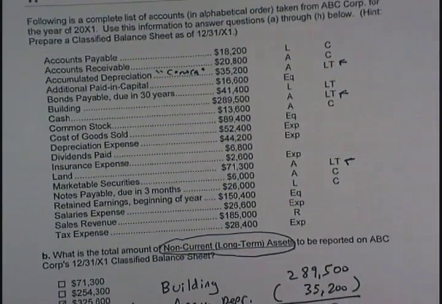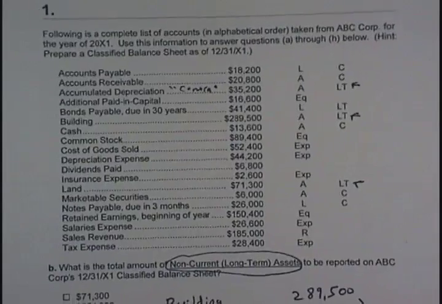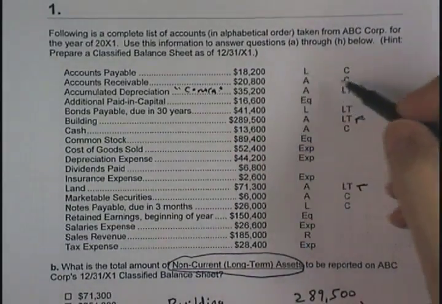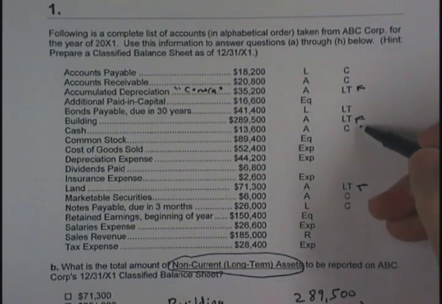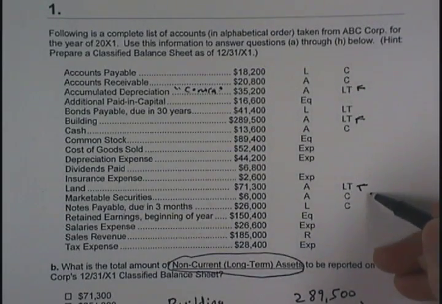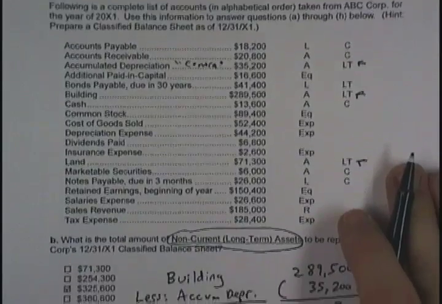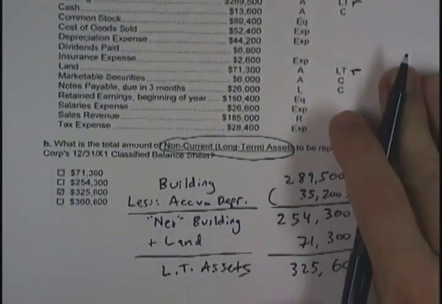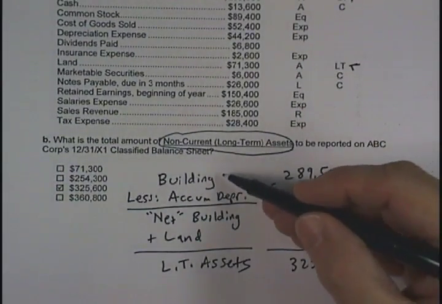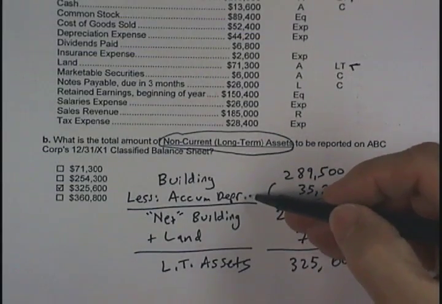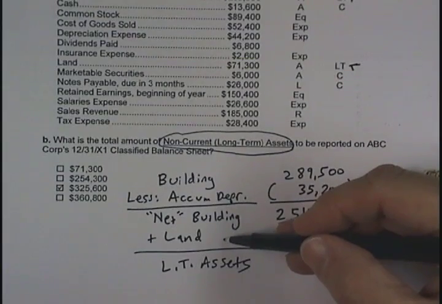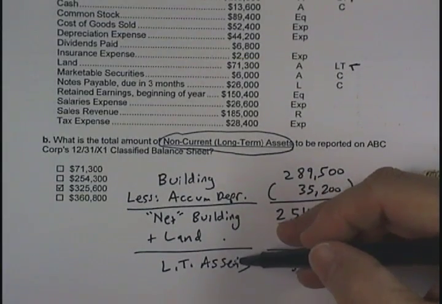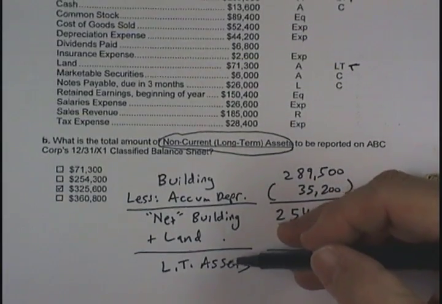Now in part 1B, we're supposed to calculate the non-current or the long-term assets. There are 3 items we need to do that. One is that contra asset item, the accumulated depreciation. The other one is the building and then the land. So I've set this up with the building less the accumulated depreciation against the building is what I could call net building, plus the land is the other long-term asset. That would give us the total of the long-term assets.